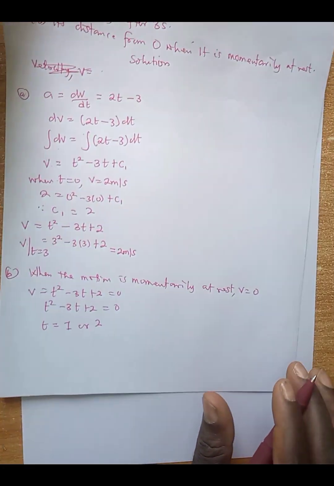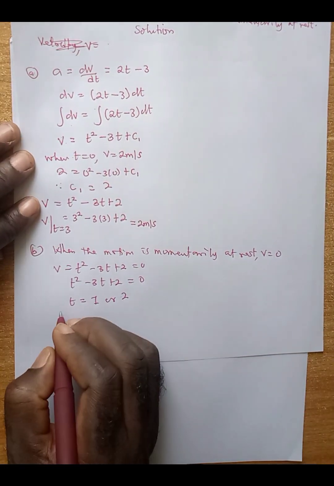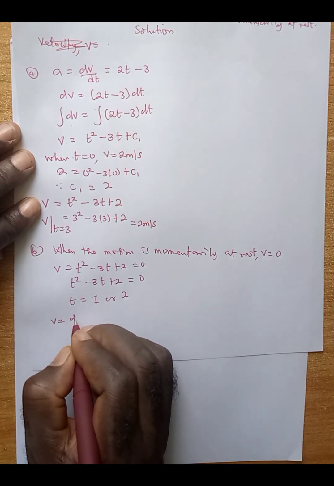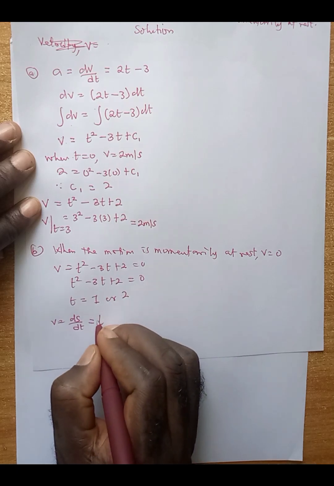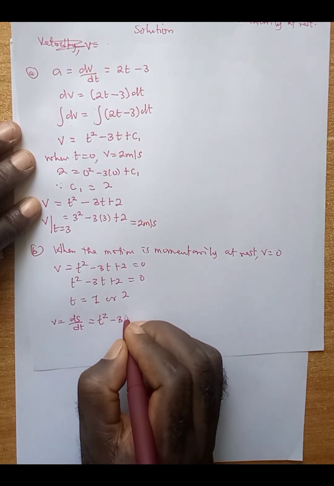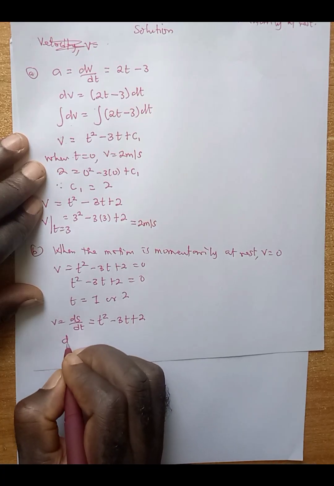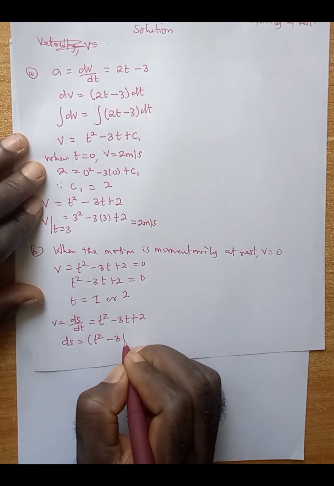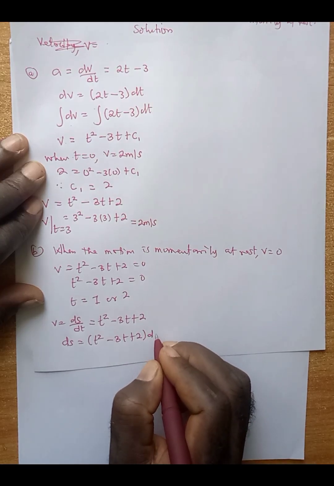Now, let us get the distance function from the velocity function. We know that velocity is equal to ds dt, and that velocity is given as t squared minus 3t plus 2. Now, when we cross multiply, we'll have ds is equal to t squared minus 3t plus 2 multiply dt.